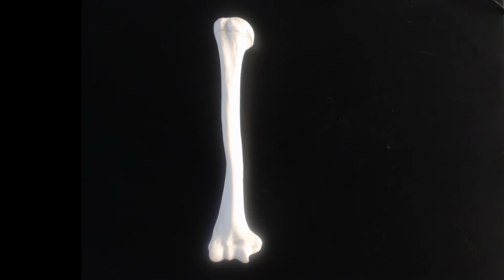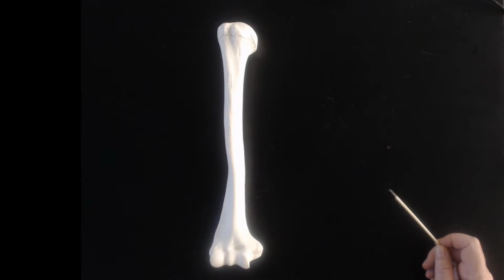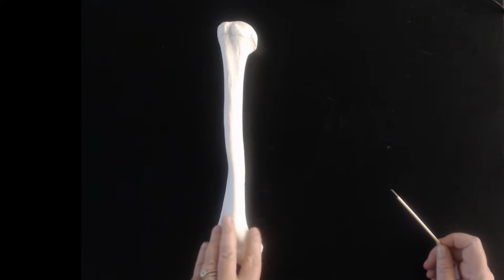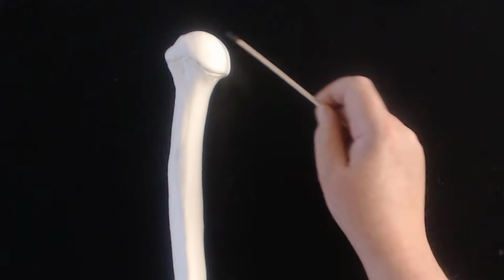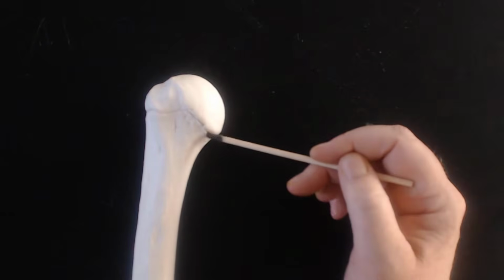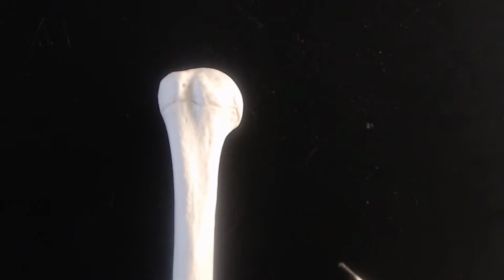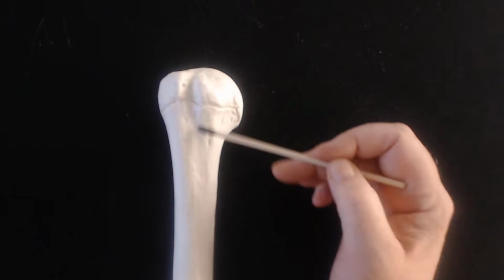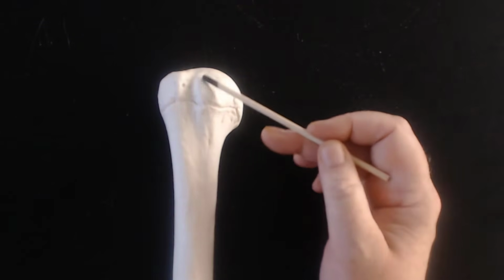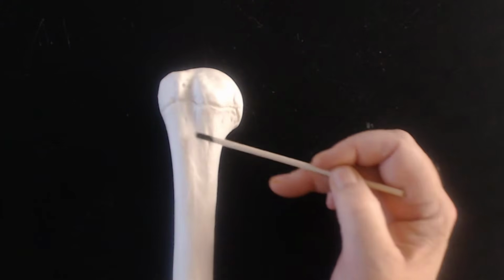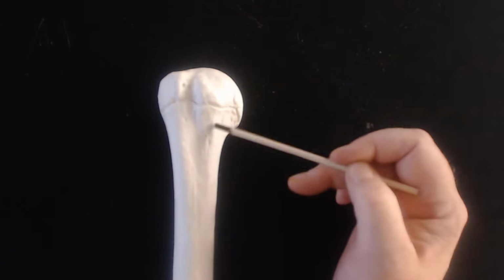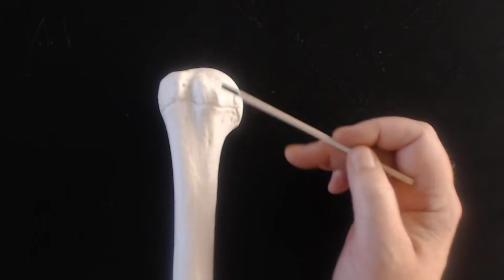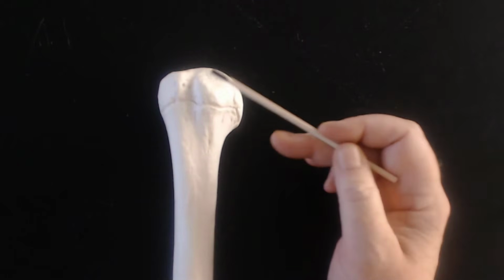This is the anterior or front view of this bone. When I have this sitting anteriorly, most of the head is kind of hidden. So here's the head of the humerus. This is an anterior aspect, front view. I've got a pronounced yet relatively small bump here, this whole thing right here. This is the lesser tubercle of the humerus.